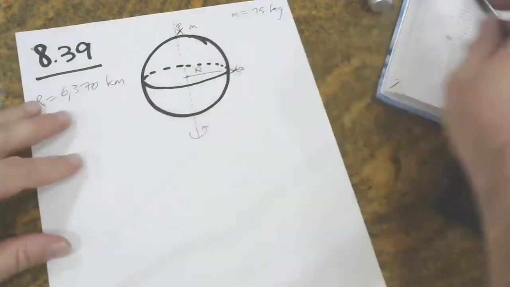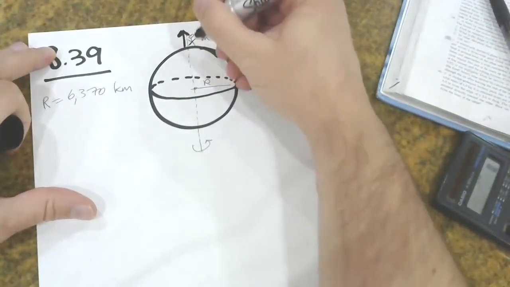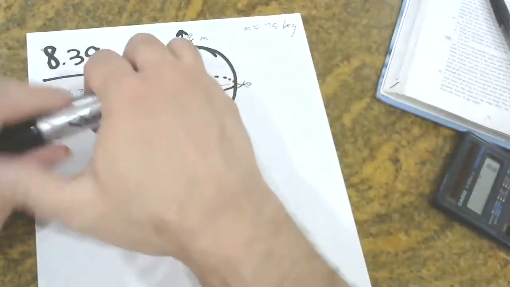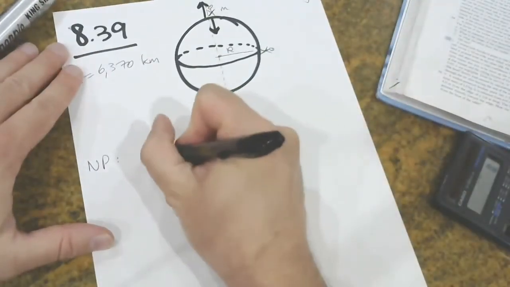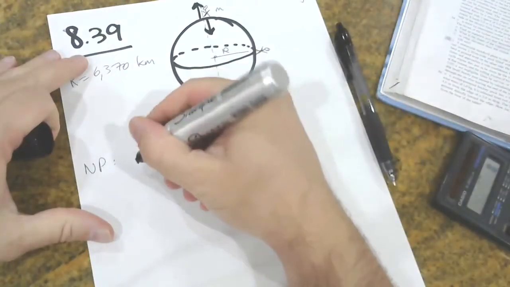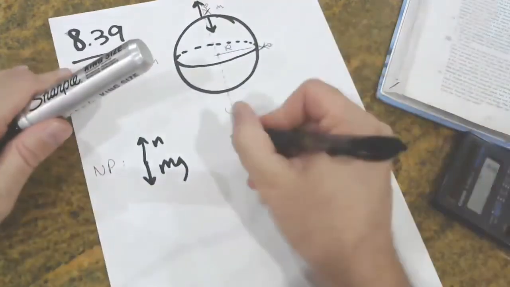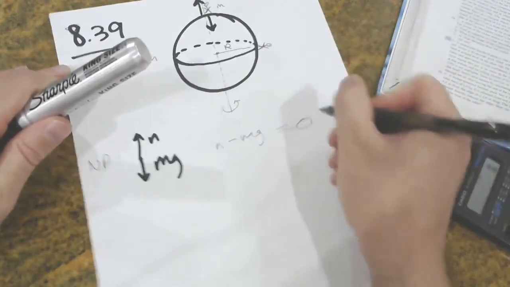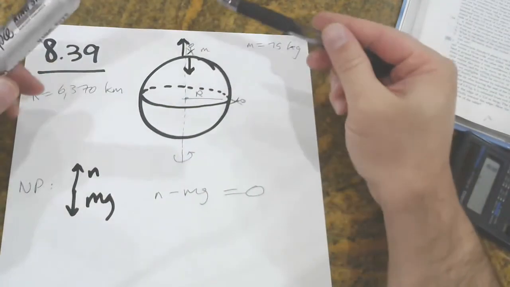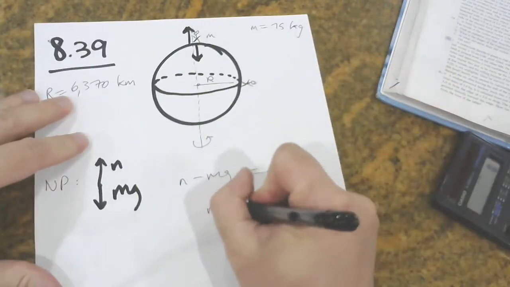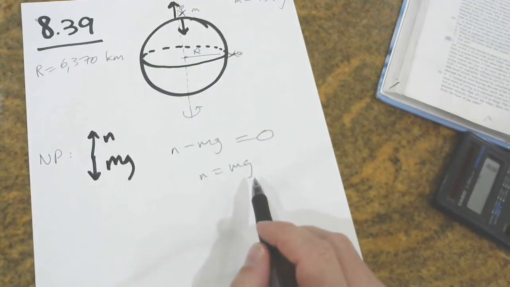So there's not much to say about this person, except normal force pushes up on them and gravity pushes down. So at the North Pole, that person's free body diagram is really simple. We just say N minus mg has to be 0 because I don't see any acceleration along the axis for this person. Okay, so you would just take their mass and multiply by the local free fall acceleration.